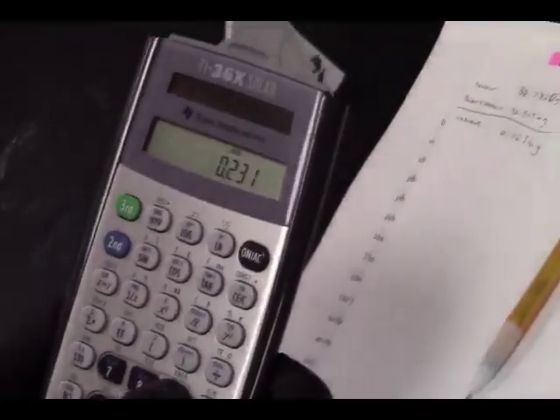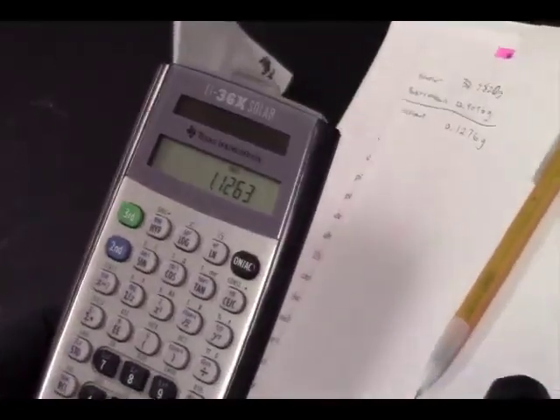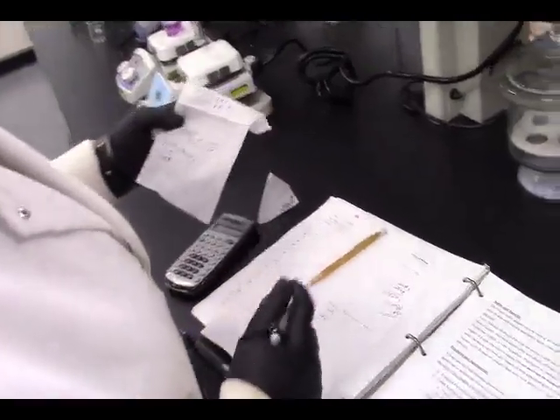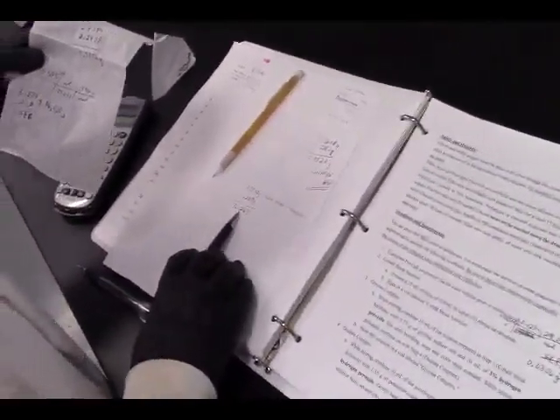1.3582 minus 0.2319 gives us 1.1263, and I needed 1.1274, and I've got 1.1263. That's going to be close. So we're going to go with that.